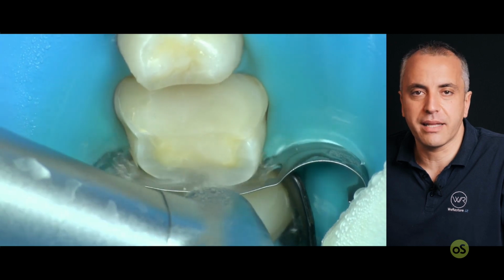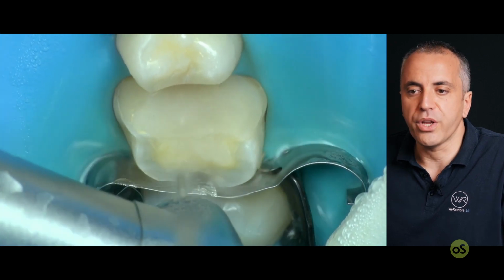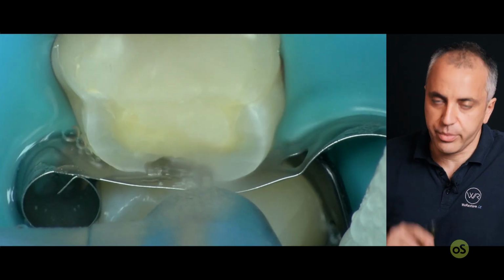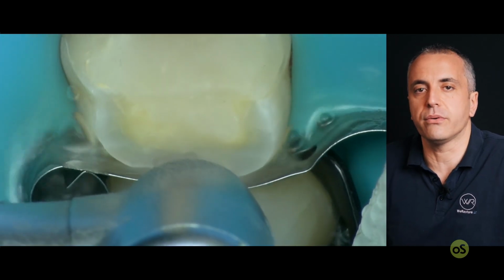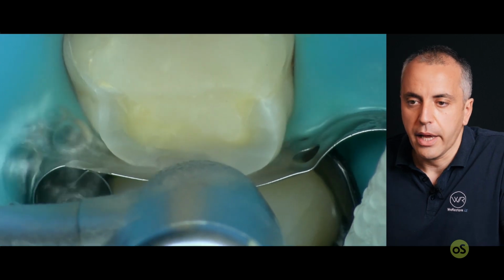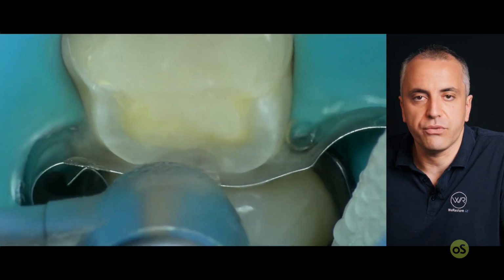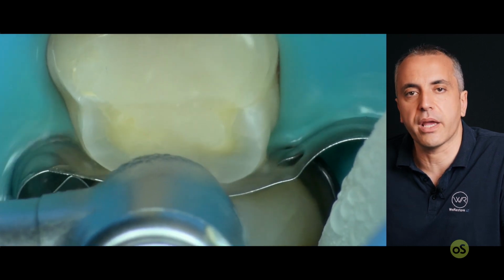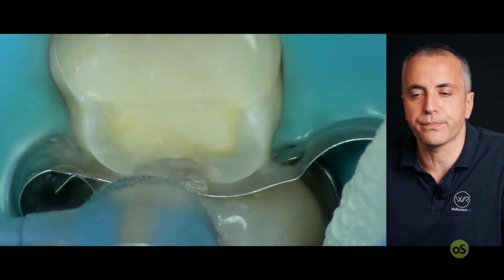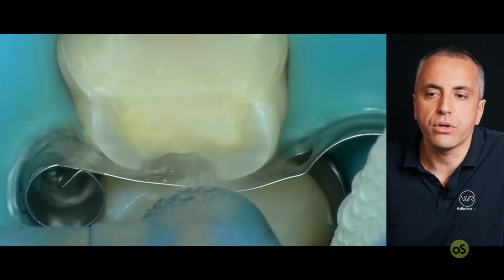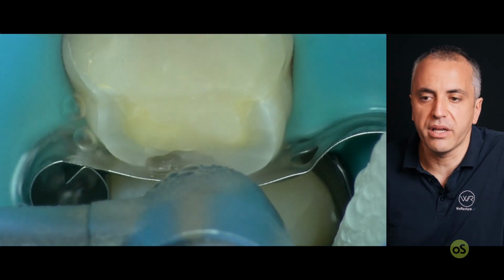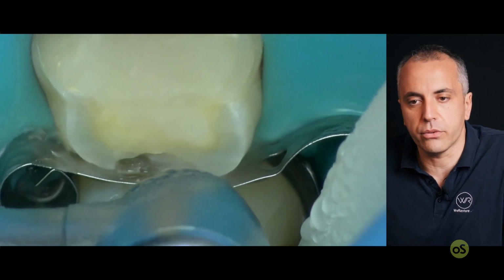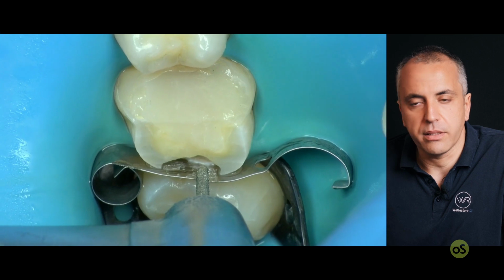It takes time. It has to take time because we don't want to prepare too much. We don't want to go too deep inside because otherwise it will be very difficult to restore. And we need the proper amount of time to prepare the correct box. Of course, as soon as we can, we can move to a bigger diameter in order to make things quicker. This is the big diameter.